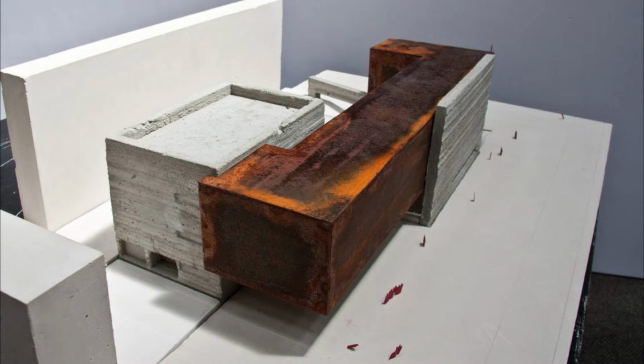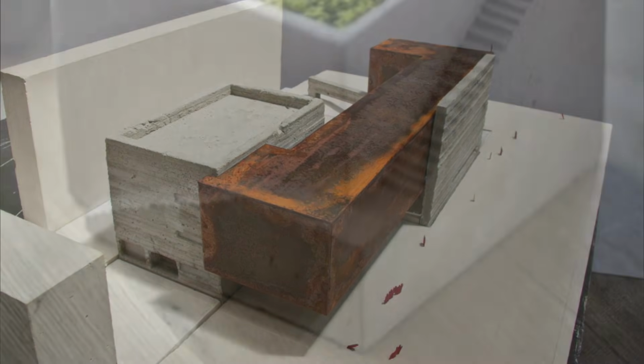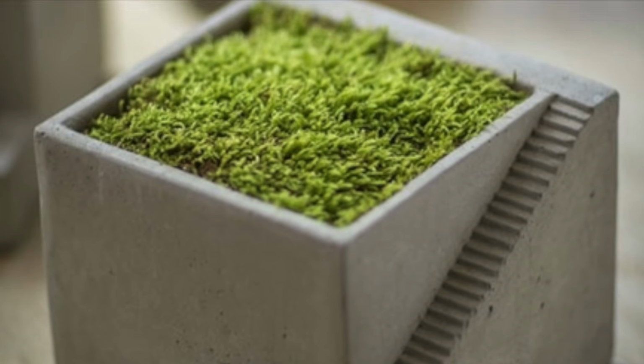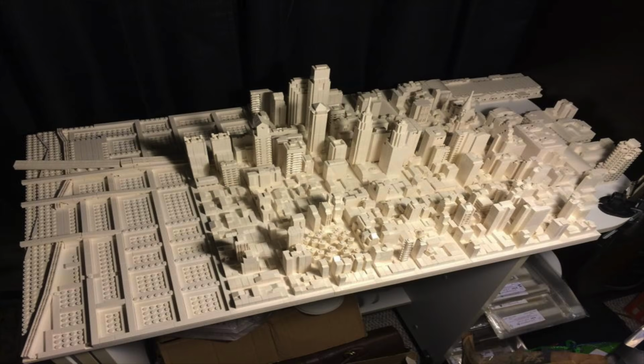5, plaster. 6, real concrete. Be sure to get the high cement, the 5,000 PSI stuff. It really does cast like a real concrete wall. 7, Legos, of course.